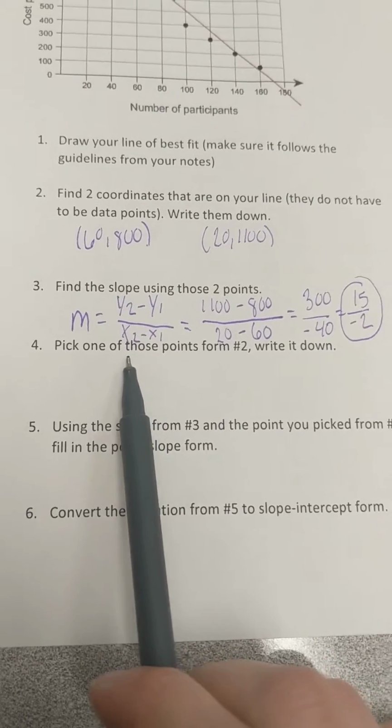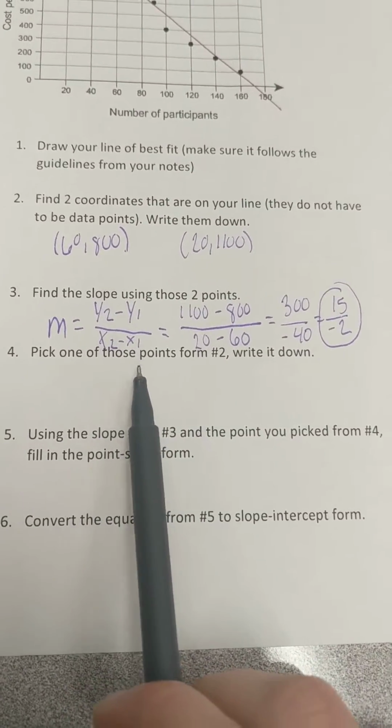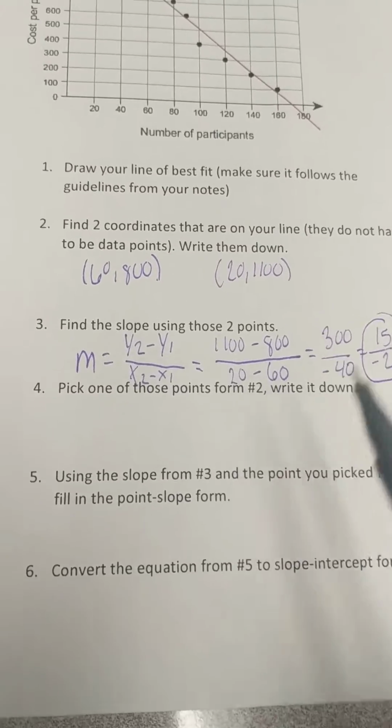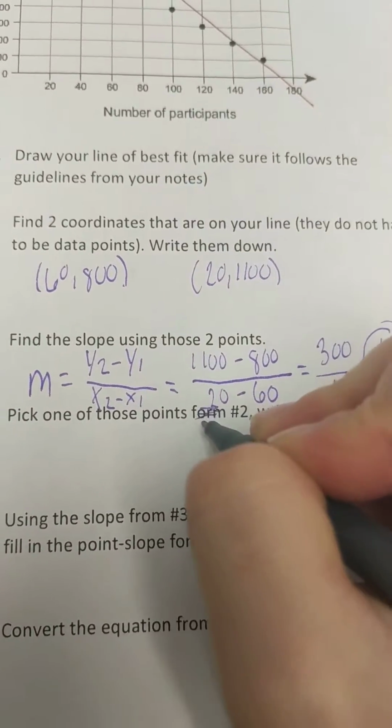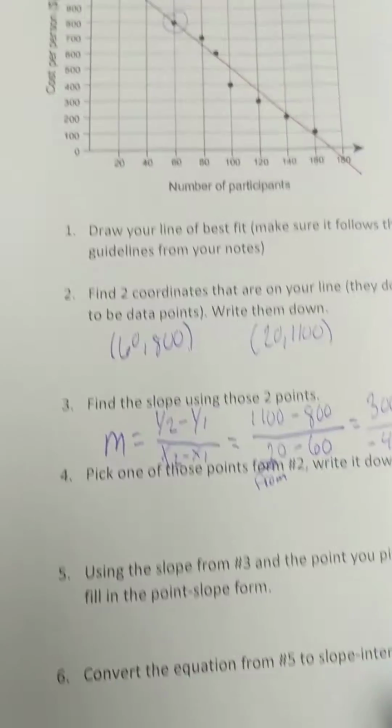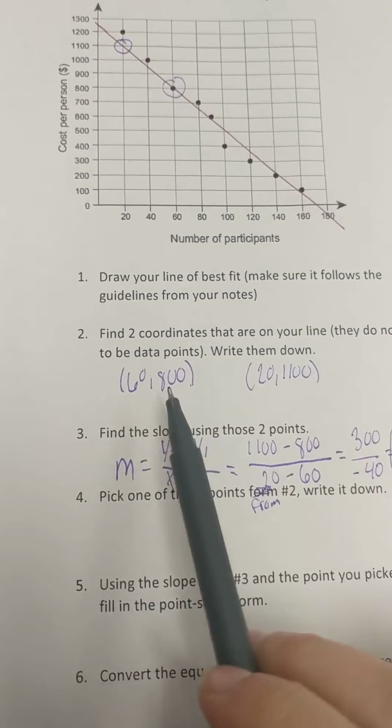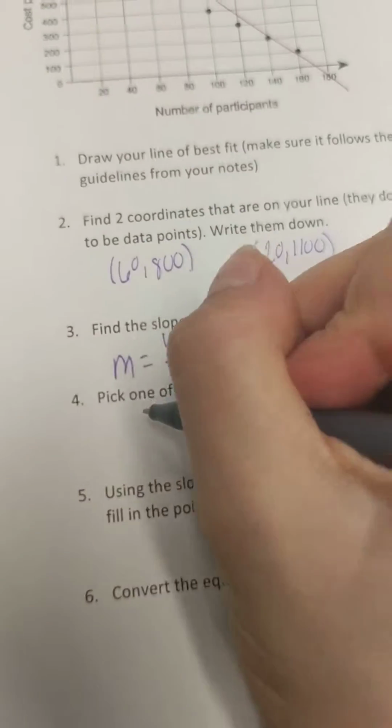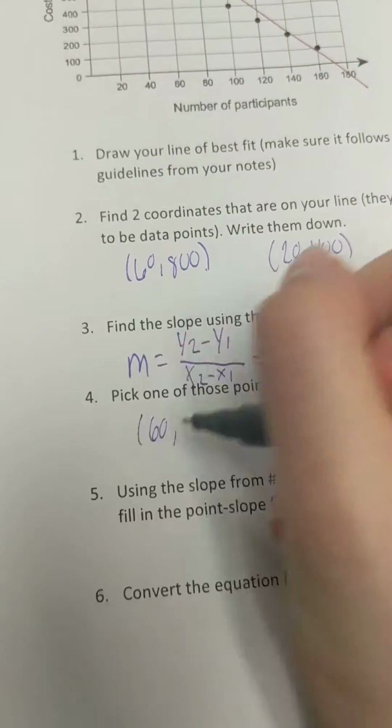Number 4, it says pick one of those points that you used from number 2. This should say from, not form. So pick one of the points from number 2. So I'm going to go back up here. I'm going to pick one. It does not matter. Pick one. Pick your favorite. Pick the first one. Whatever. I'm going to pick 60, 800.